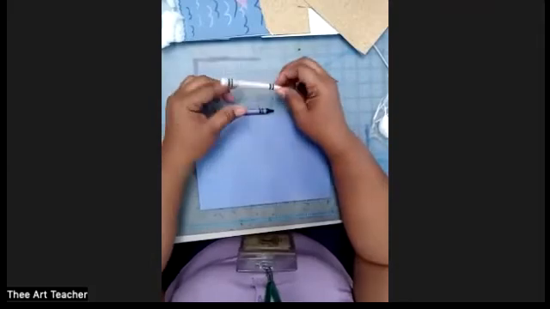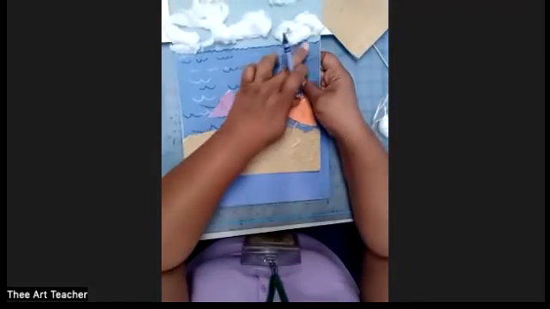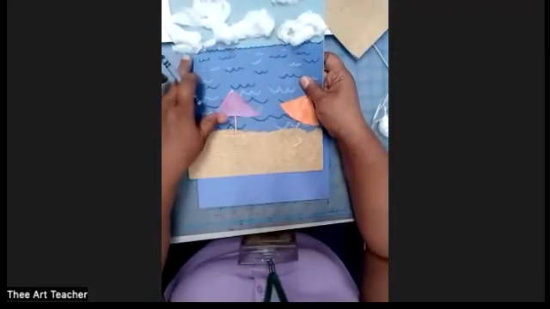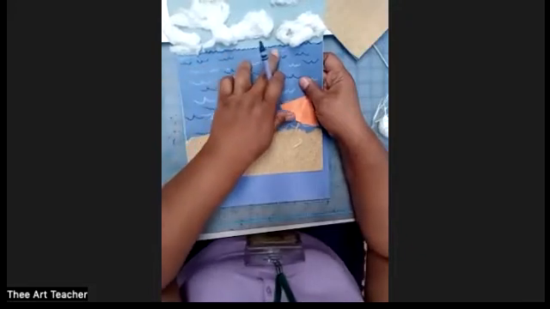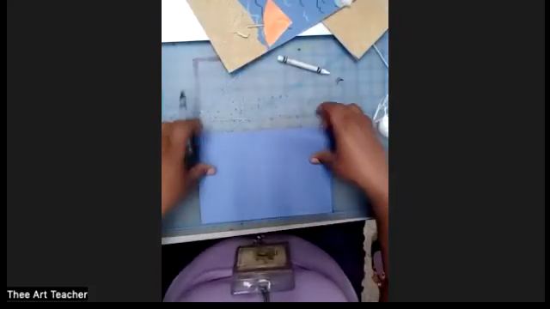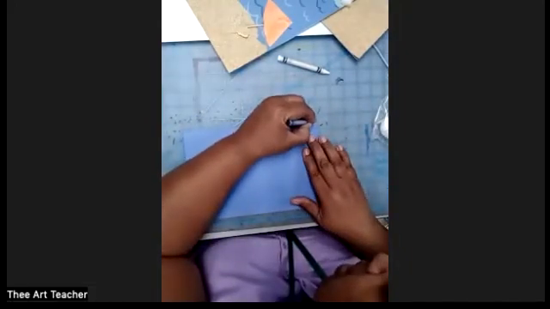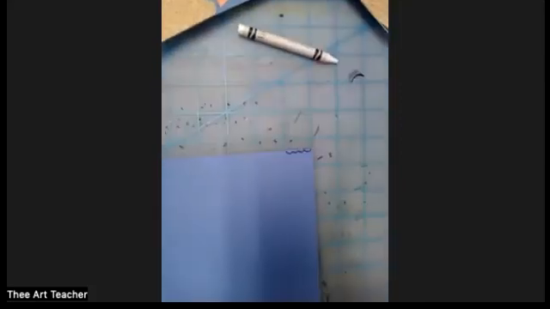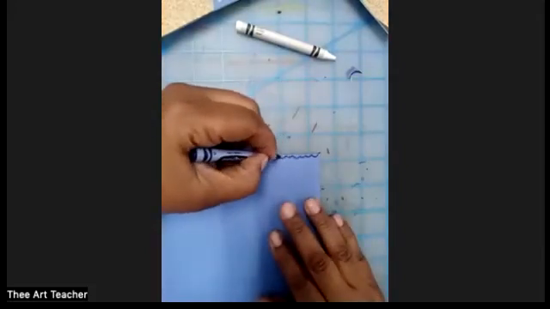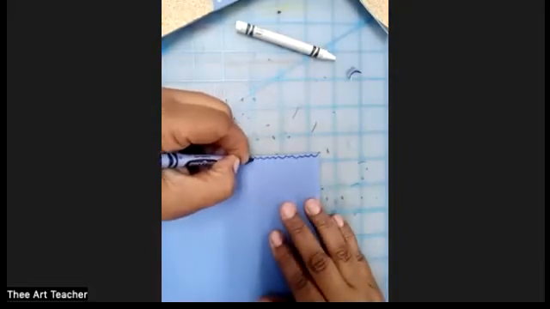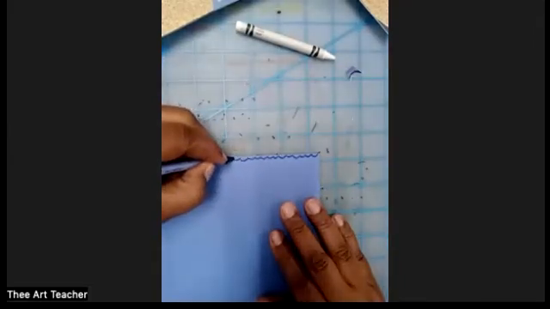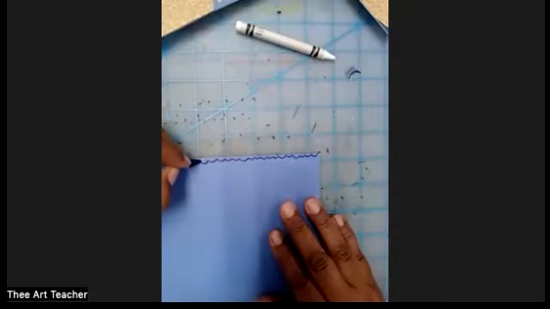Because when things get far away, they get smaller, we're going to make a whole row of very tiny waves across the top of your paper. When you have your blue paper, you want to have it horizontal in front of you, and just make little tiny waves. I'll bring that camera in closer so you can see that. Little tiny waves, not big ones, because we want these to look like they're far away. And when things look far away, they get smaller.